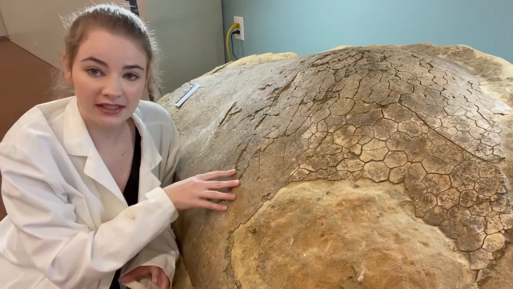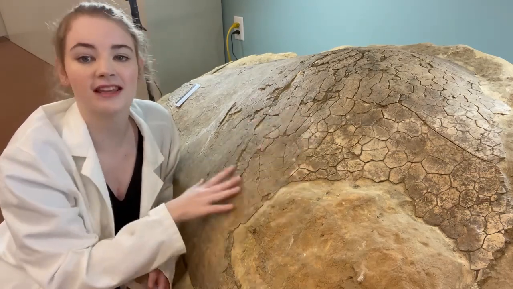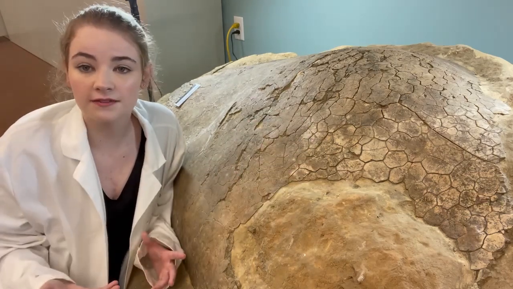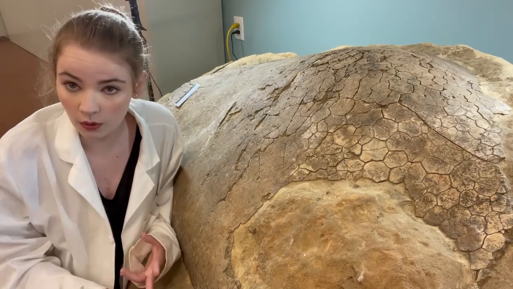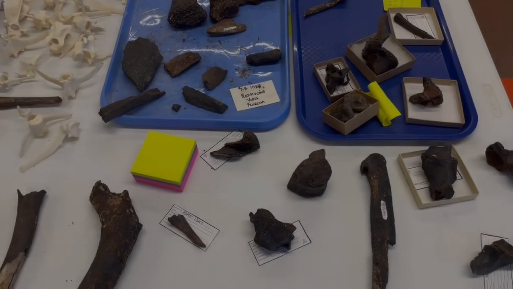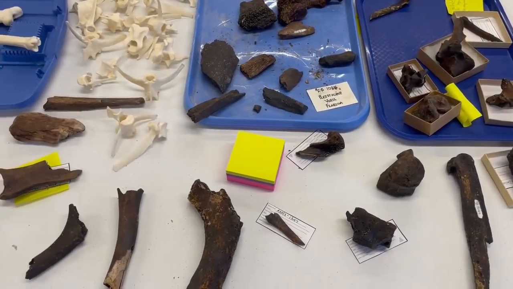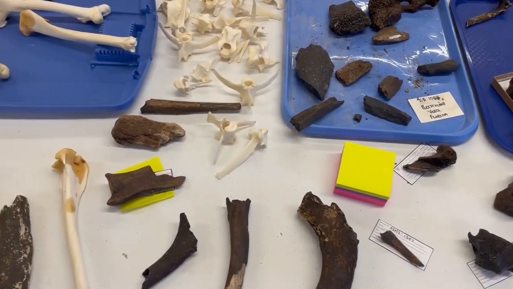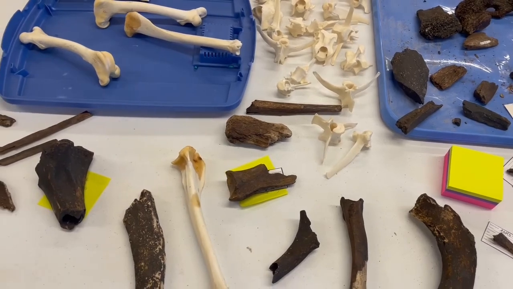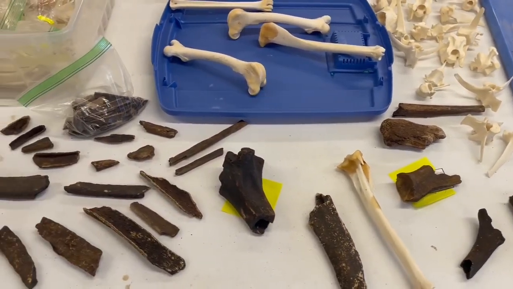All of these minute details are very important to identifying the animal as a whole. It can tell us different things about it, such as how it lived, how old it is, and what type of climates it might have lived in. Anatomical features can tell us a lot of things about an animal, but is mainly used to help us classify and identify different animals and to help us figure out their modern-day counterparts.